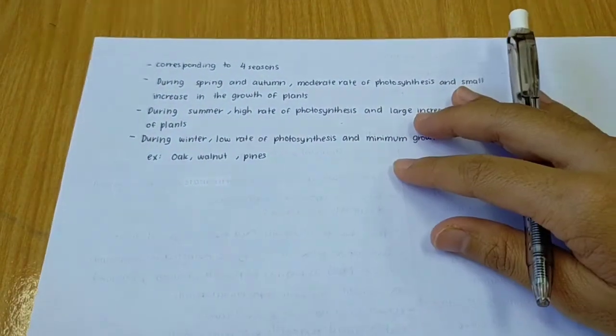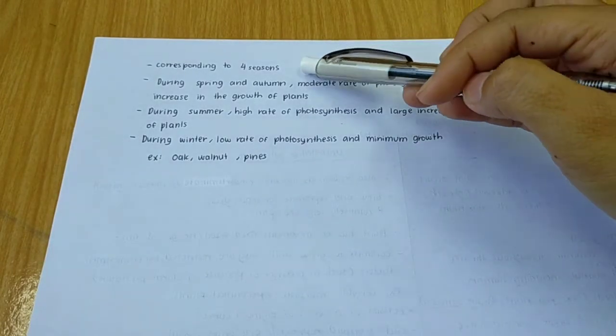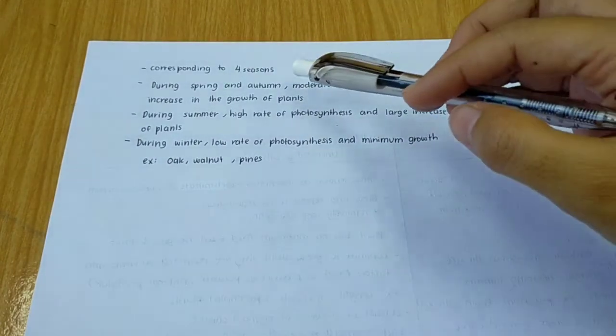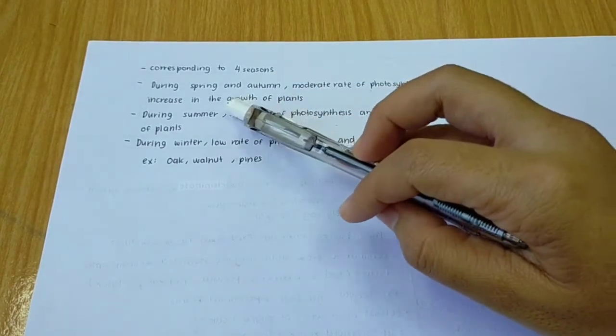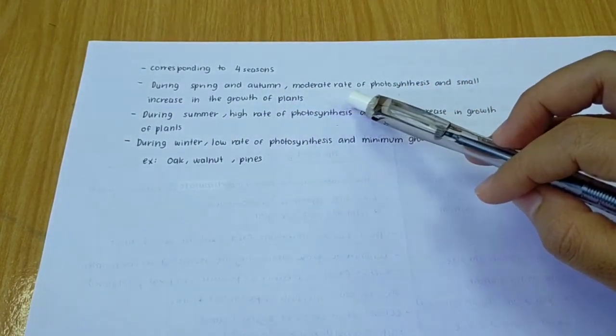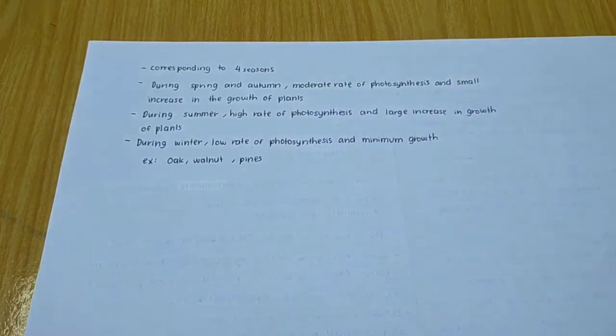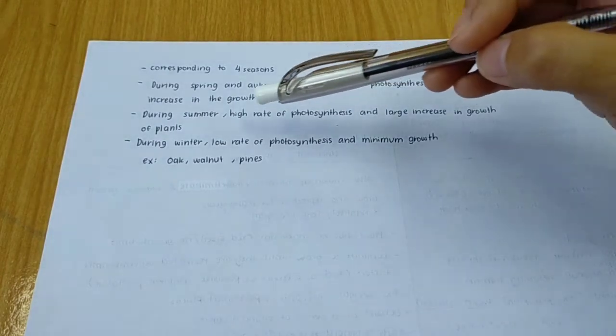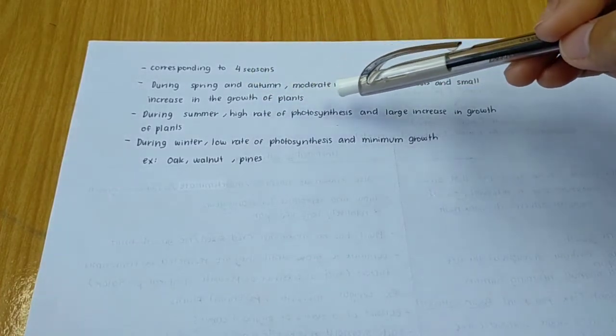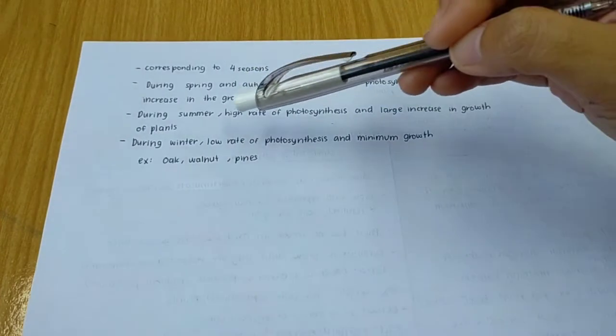Okay, and also for the unlimited growth curve, for plants that show the unlimited growth curve, it corresponds to 4 seasons. Okay, so during spring and autumn, moderate rate of photosynthesis and small increase in the growth of plant. Maksudnya during spring and autumn, so dia akan berlaku moderate rate of photosynthesis and small increase in the growth of plant. But during summer, it has high rate of photosynthesis and large increase in growth of plants.